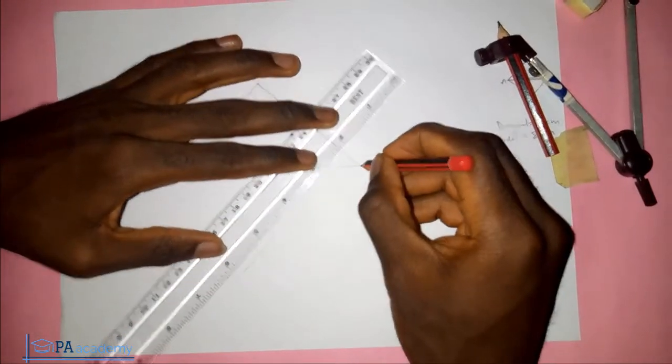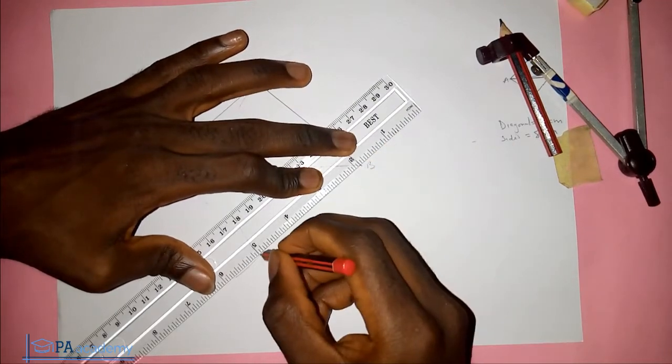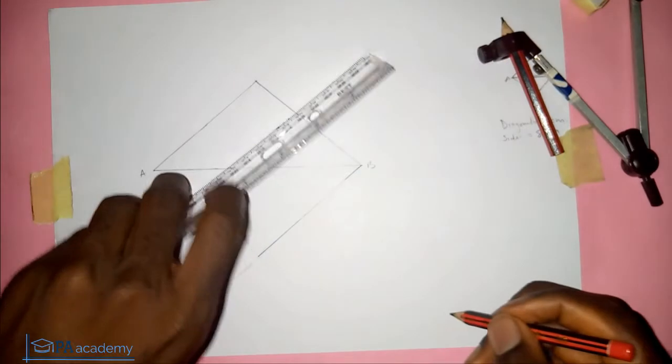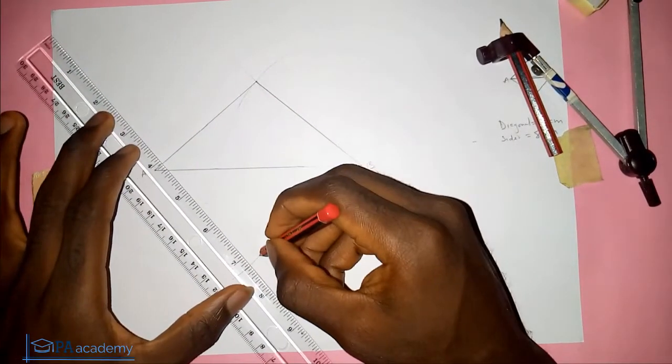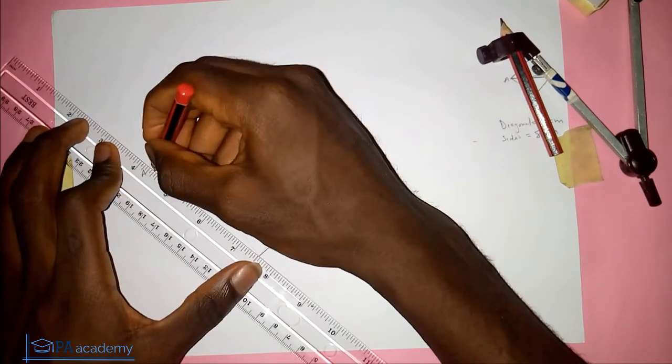So from point B also, we are going to draw a line to where the two arcs below the line AB meet. And then from that point down to point A.